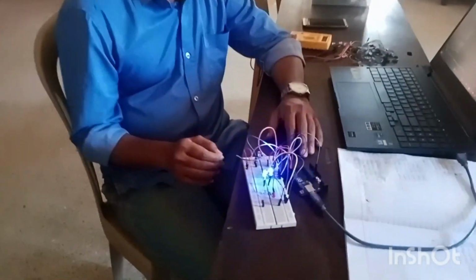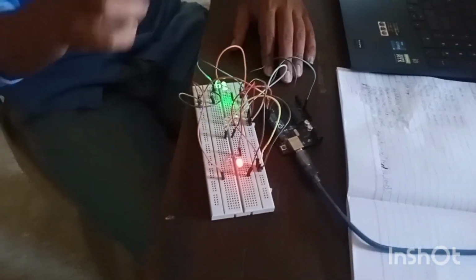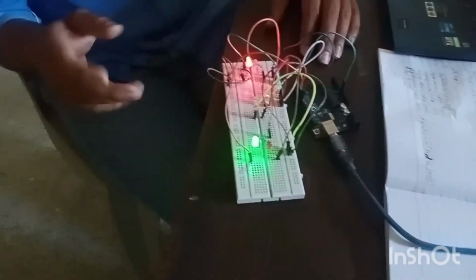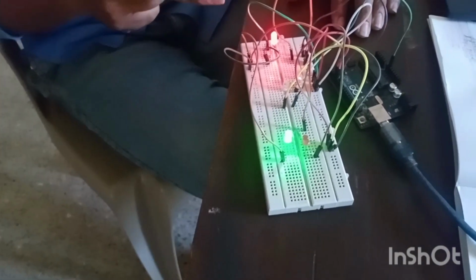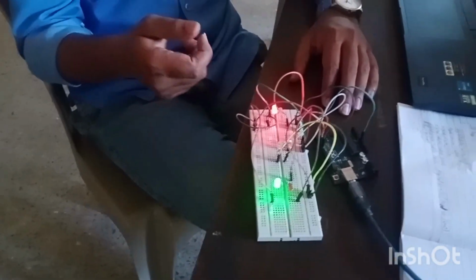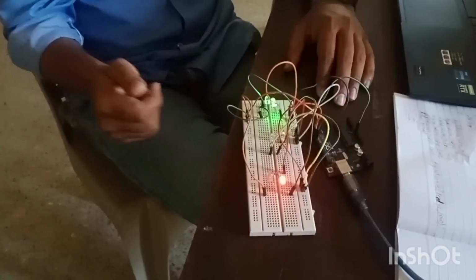Today we are going to see how the traffic management system is going to operate. Here we have shown it practically with the help of an Arduino board. Here we have used nearly three LEDs: one green LED, one red LED, and two blue LEDs. Since we don't have yellow LEDs, we are using blue LEDs.